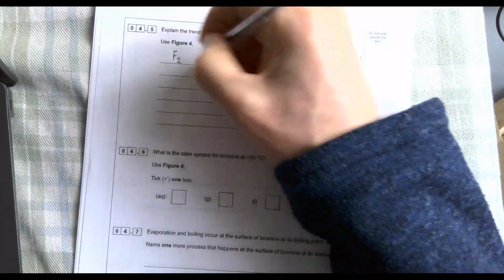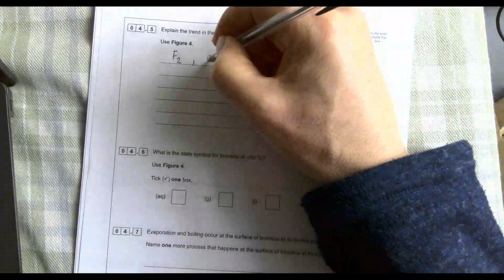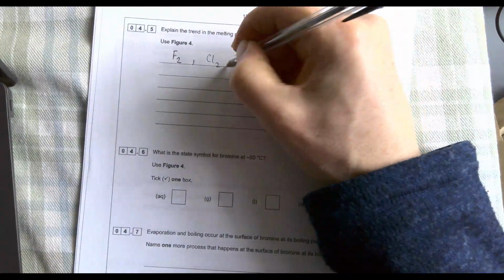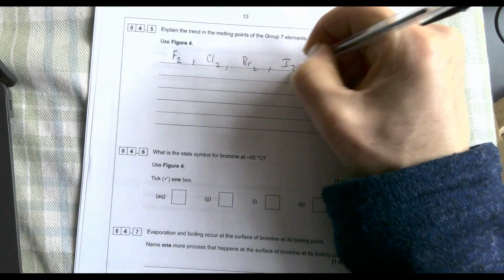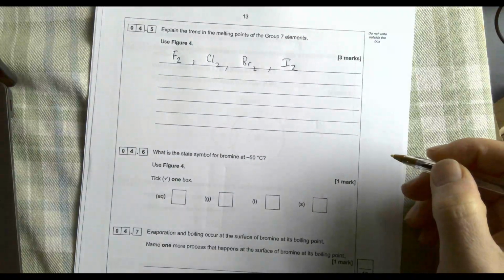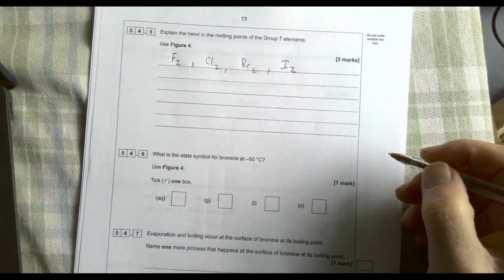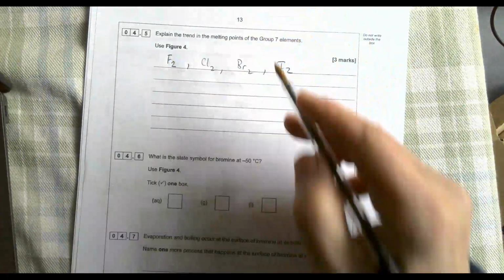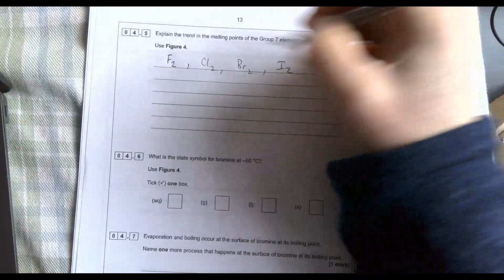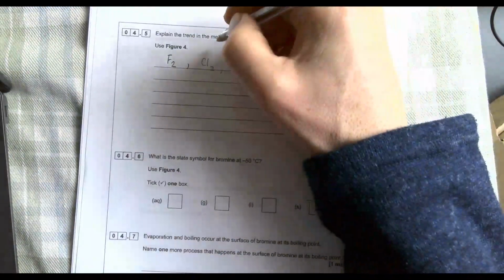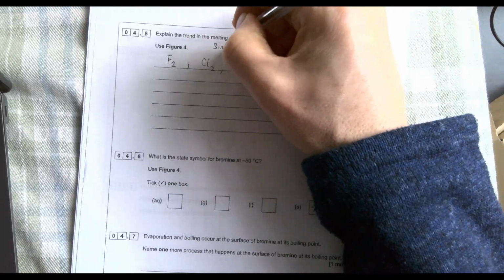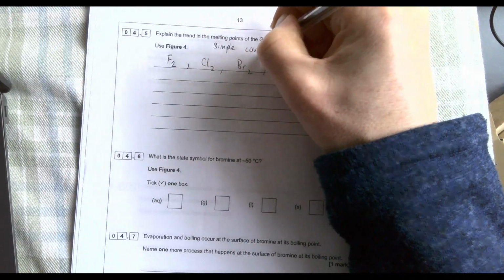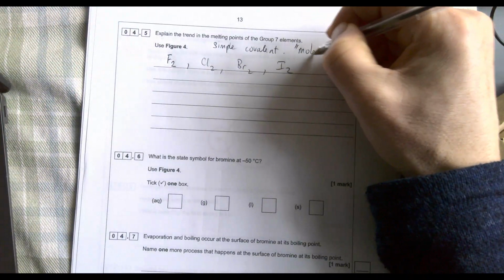So the substances we're talking about are fluorine. Don't forget they're all diatomic. Chlorine, bromine, iodine. Okay, it would apply to astatine as well, which is the next one down. Right. These are all non-metals. So each substance is made only of non-metals, so they're simple covalent.